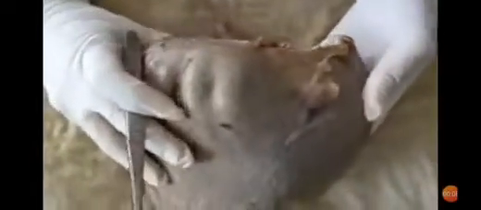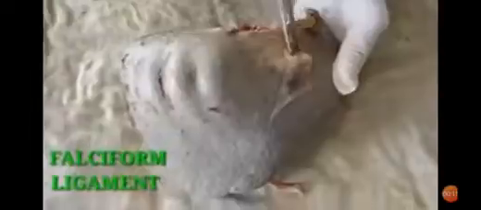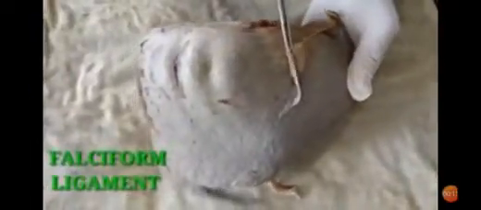Now coming to the relations of the liver, there are two relations, peritoneal relation and visceral relation. The main ligaments attached to the liver are, one, the falciform ligament. The falciform ligament is a sickle-shaped double-layered fold of peritoneum which is reflected from the anterior and superior surface of the liver up to the undersurface of diaphragm and to the anterior abdominal wall up to umbilicus.